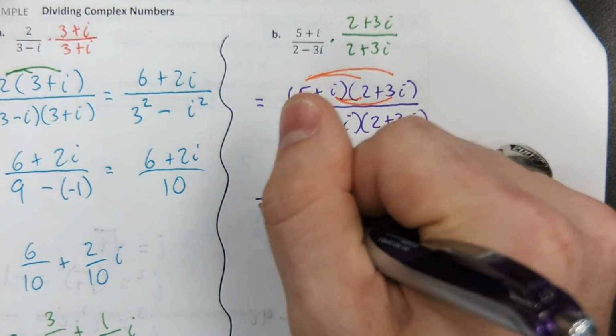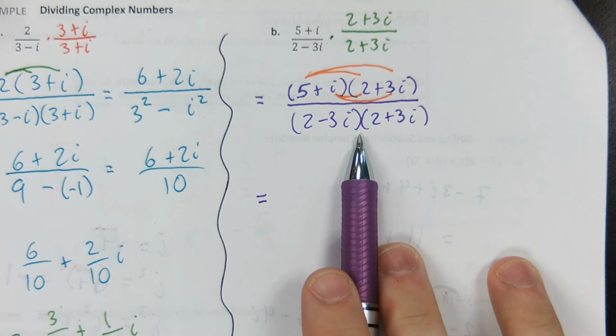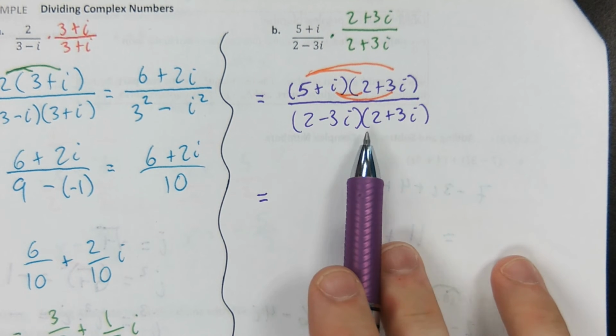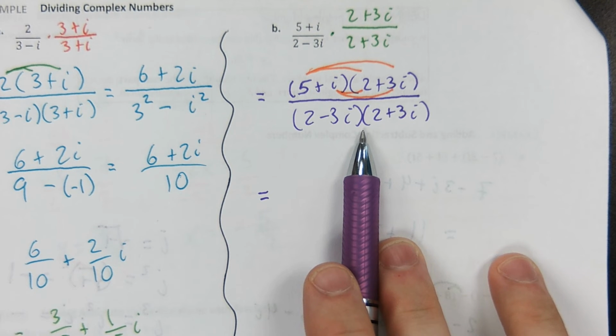Someone last period asked me, why are we going through the foiling process up here and not down here? And I said, well, technically we are, it's just a shortcut. When you go through this foiling process for conjugates, the two middle terms, one will be positive, one will be negative, and they'll always cancel each other out. So we are doing it, we're just getting there faster.